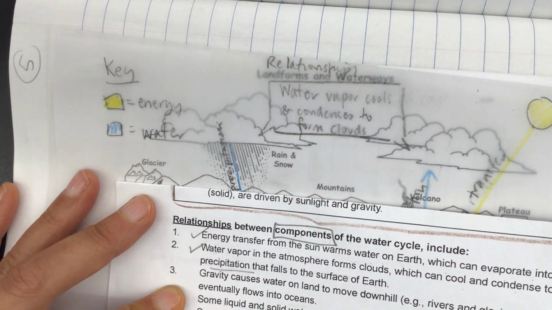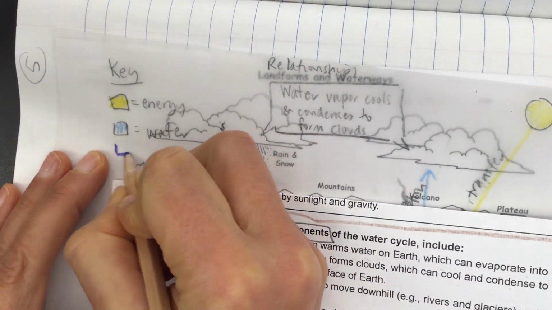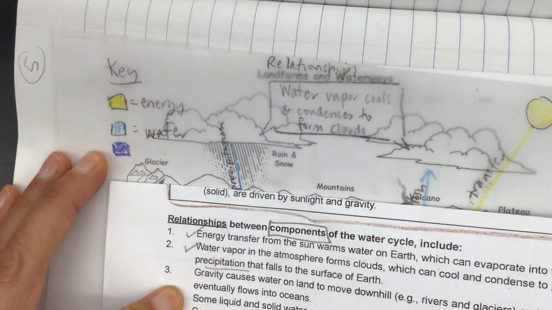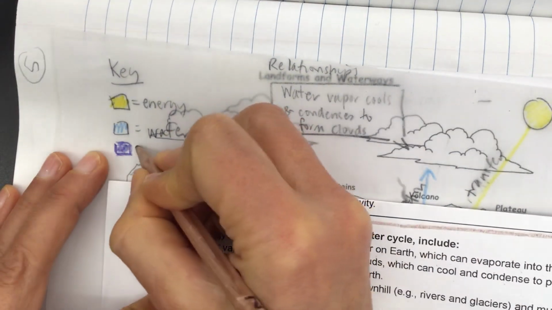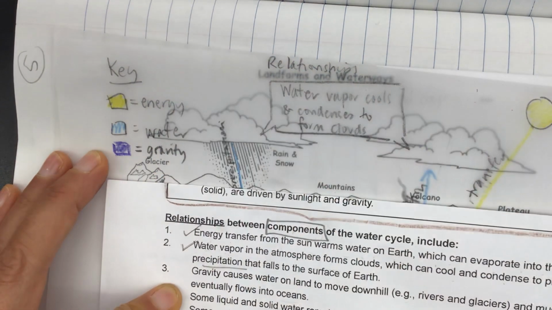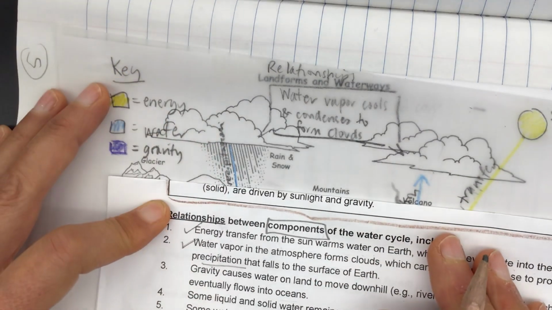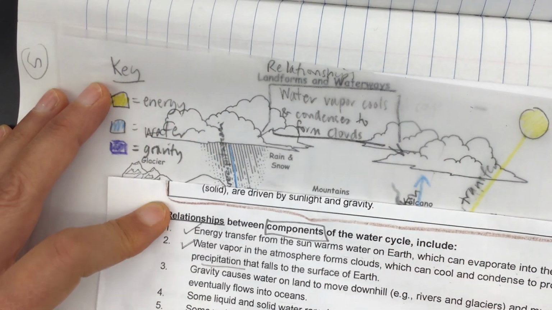So gravity doesn't necessarily have a color, but for the purposes of this, we're gonna just do purple. It doesn't look too purple, but it is on mine. So we're gonna add in purple to our key. What does that say on the blue line? I'm sorry, where? The blue line on the cloud? Oh, precipitation.